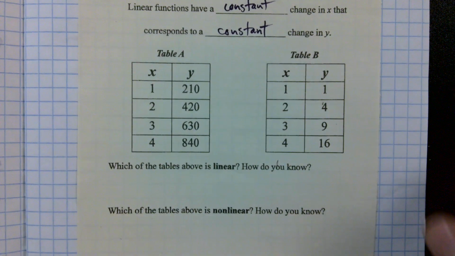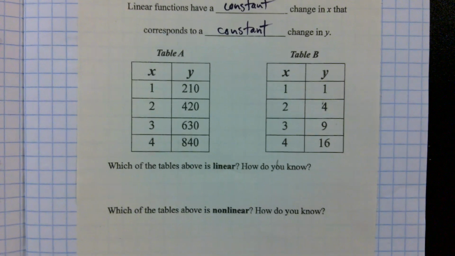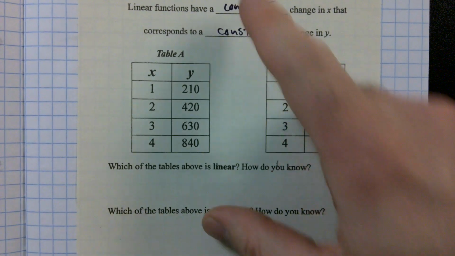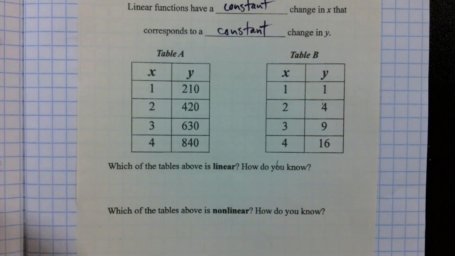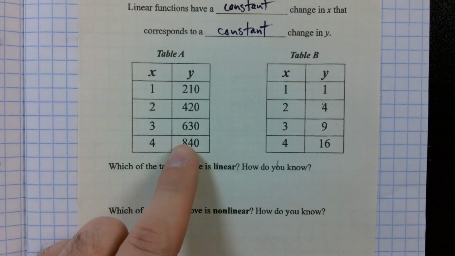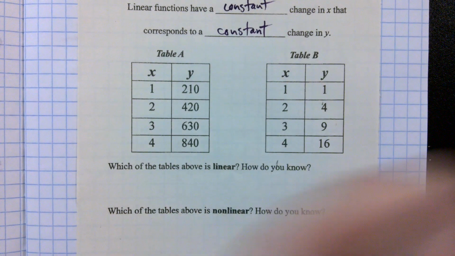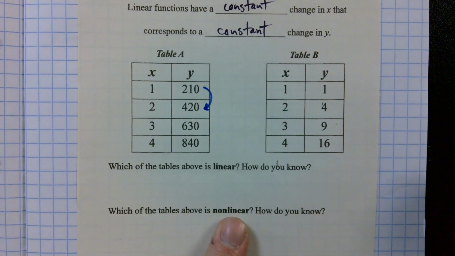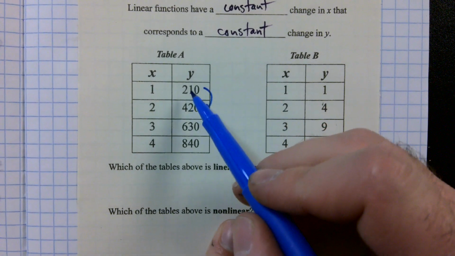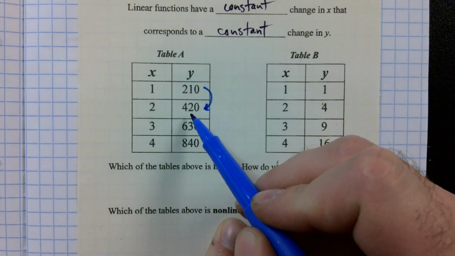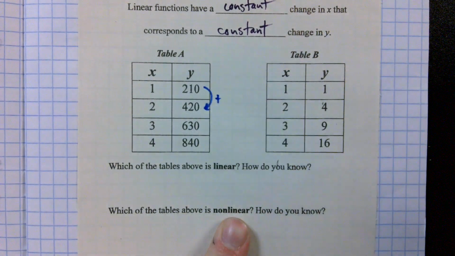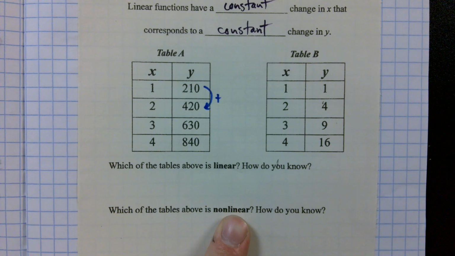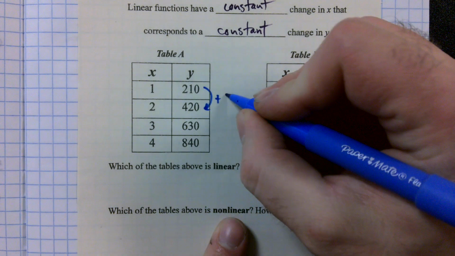So let's look at a couple of tables. If I want to figure out whether this is linear or not, it's very simple. All I need to do is draw a little arrow from one y value to the next and ask myself, how do I get from 210 to 420? What am I adding to 210 to get 420? 210.